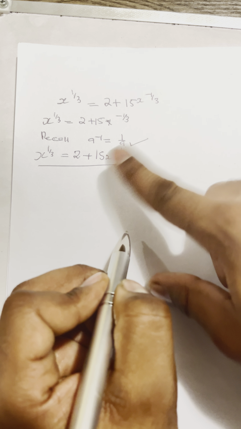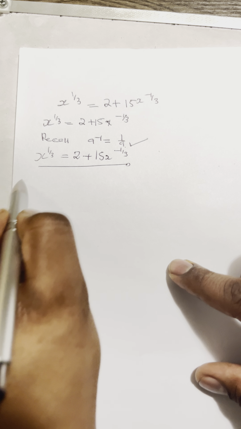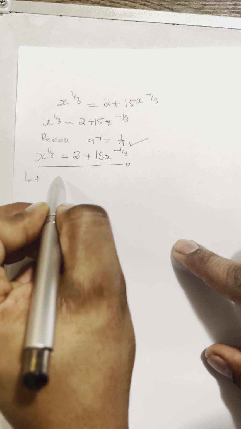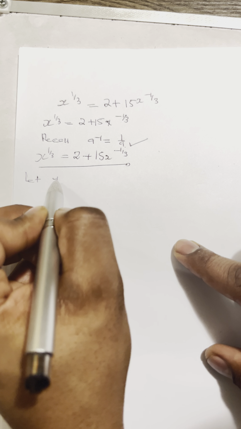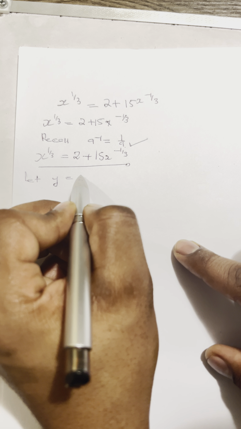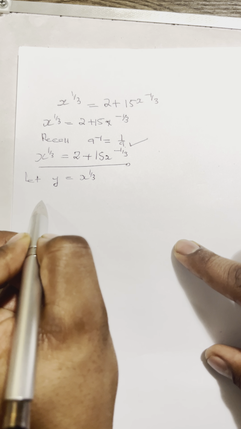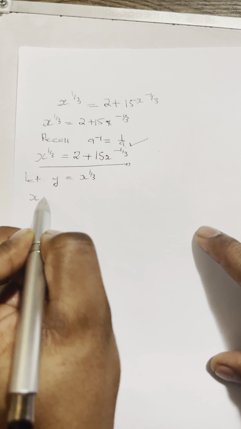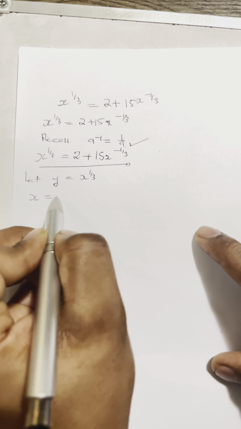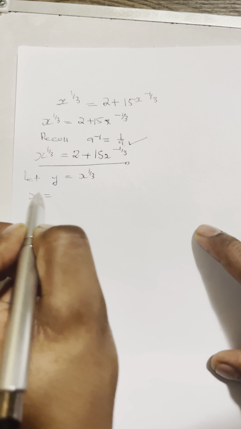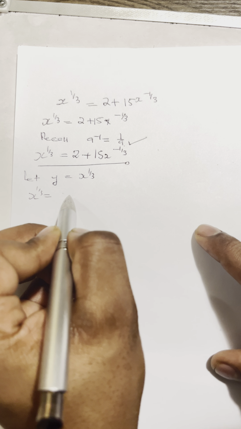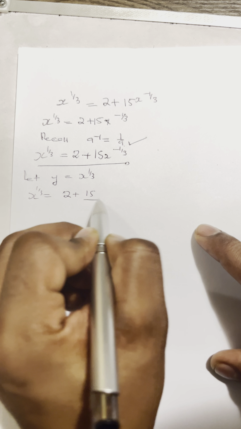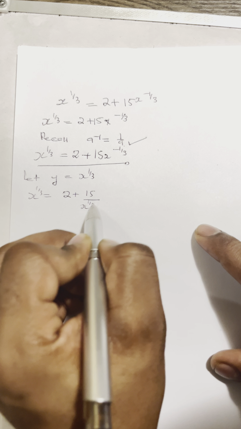All right, let's recall: an exponent of minus 1 on a is equal to 1 over a. Now, let y be equal to x^(1/3). In these instances, x^(1/3) is equal to 2 plus 15 divided by x^(1/3).